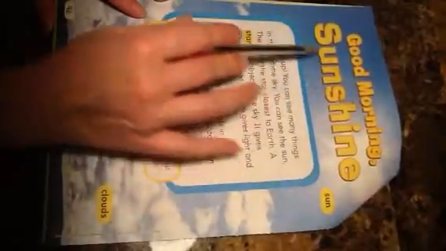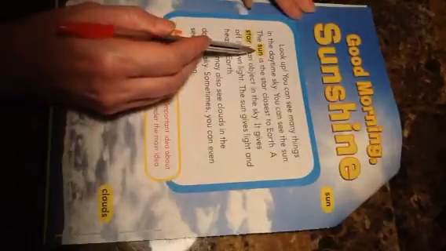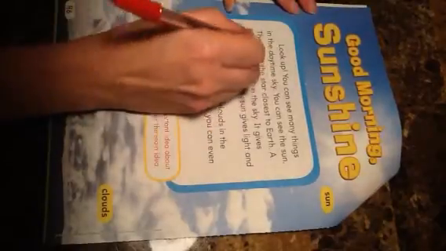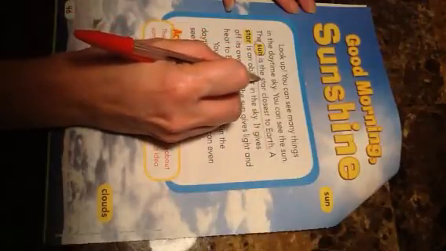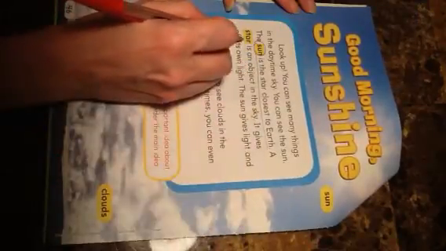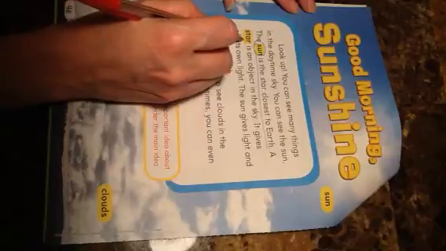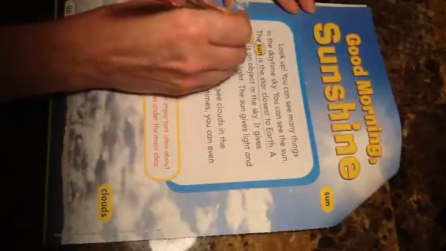On page 46, it says, Good morning, sunshine. Look up. You can see many things in the daytime sky. You can see the sun. The sun, bold print highlighted vocabulary word, circle it. The sun is the star closest to Earth. Don't forget the sun is a star. A star, bold print highlighted vocabulary word, circle it.